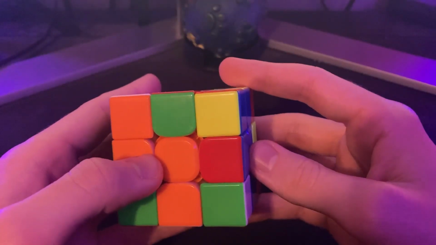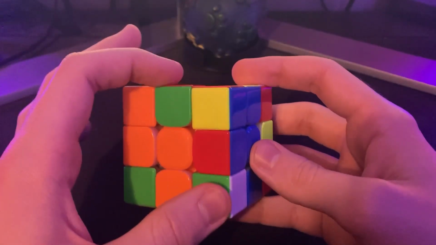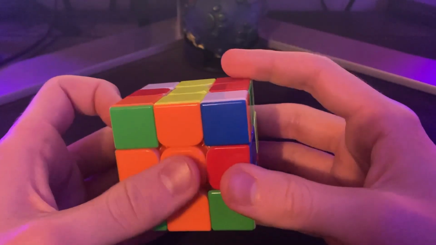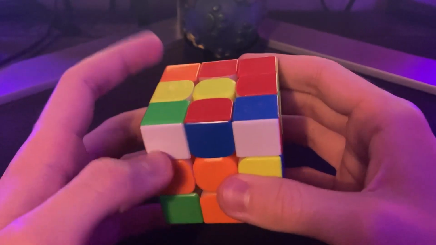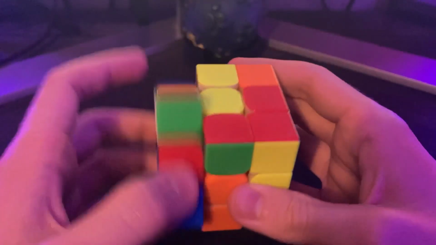The same is true from the back, where the edge is still oriented, and you have this case set up. You just move this off to the side, bring these two out, now you have an opposite pairing, and since the edge is oriented, you can go ahead and insert them into the back slot, like this.